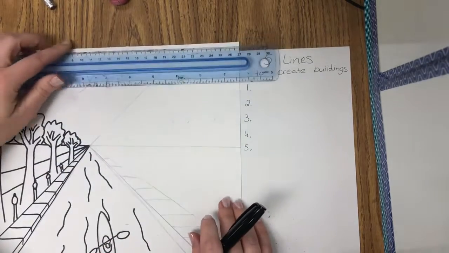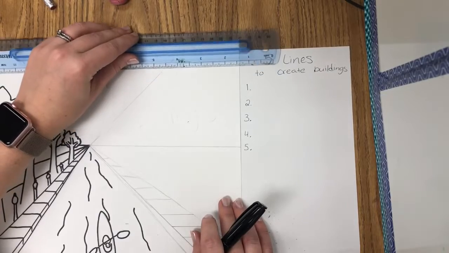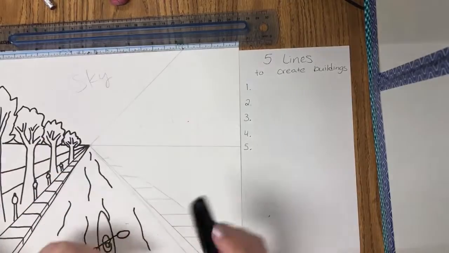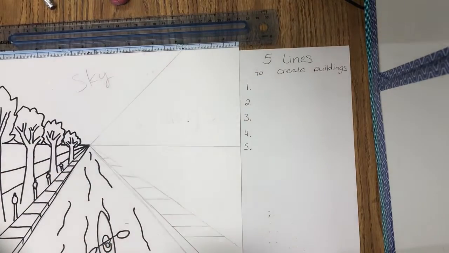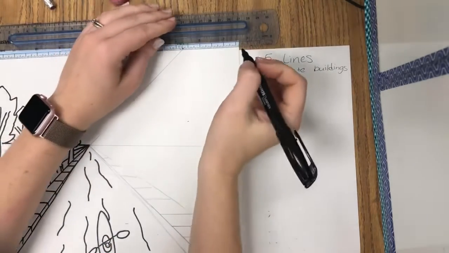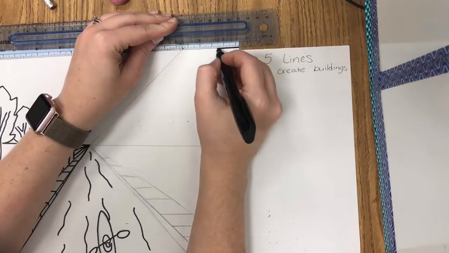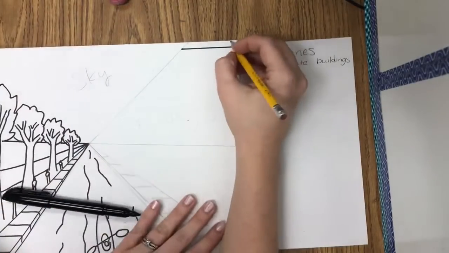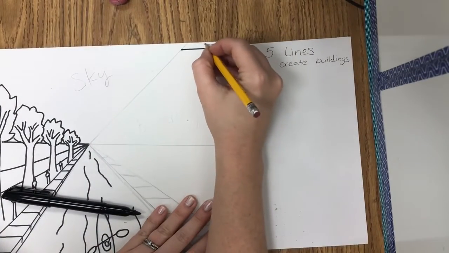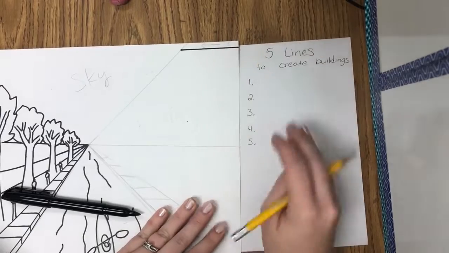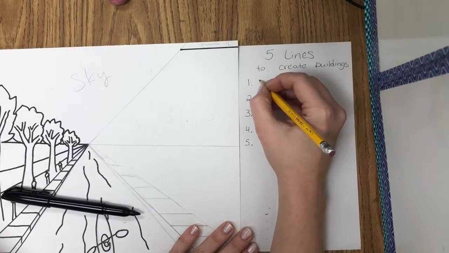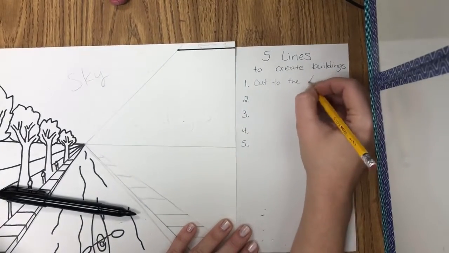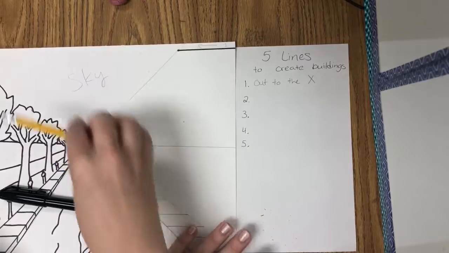top of my building. I need to make sure that my line is horizontal, meaning it lines up with the edge of the paper. So you can see how I'm using my ruler to help me do that so that my lines are not crooked. My line is going to go straight from the edge of the paper and it's going to go all the way in and meet the top of my X guideline from last time. So that is line number 1. It comes in and goes to the left. And I'm even going to spell it out for you. Out to the X. That's where that line goes.